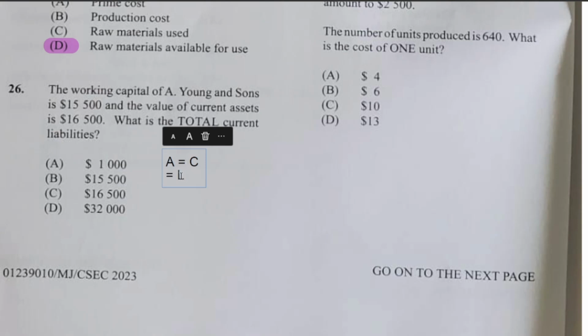Asset equals 16,500, working capital equals 15,500. We don't know the liability, but there's a $1,000 difference, so the liability is going to be $1,000. So basically 15,500 plus 1,000 will give you 16,500.